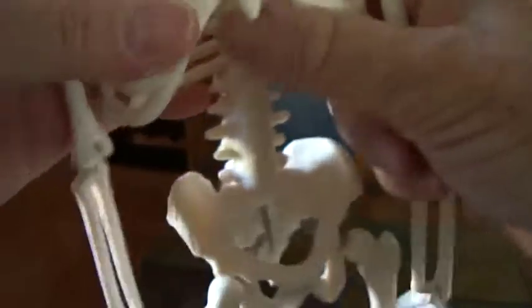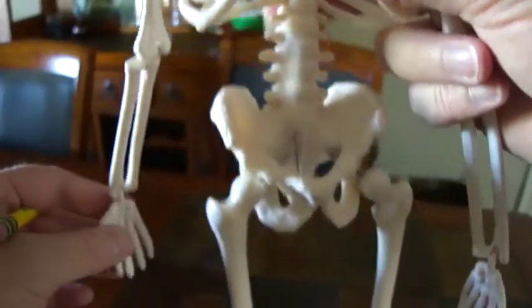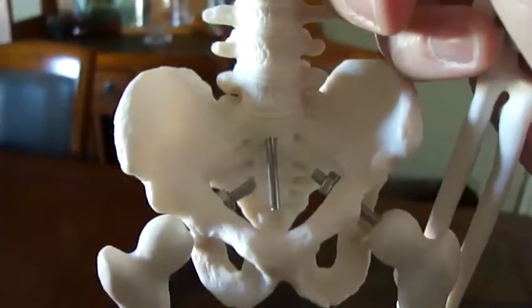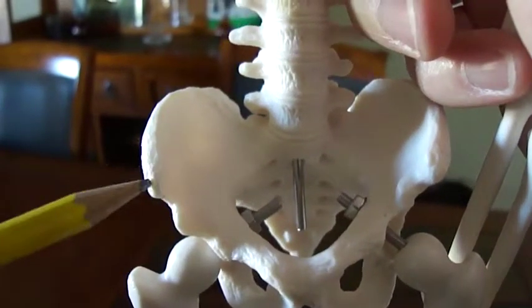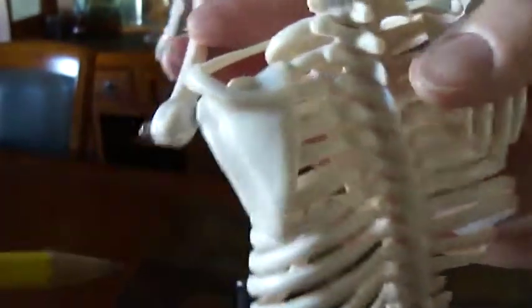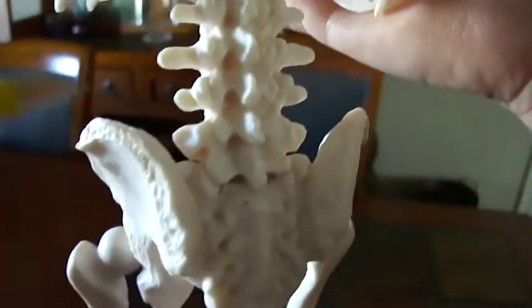The anterior superior iliac spine is here. I'm trying to move the arm. The anterior superior is right here in this area. The posterior superior iliac spine is, sorry, where did we go? Here.